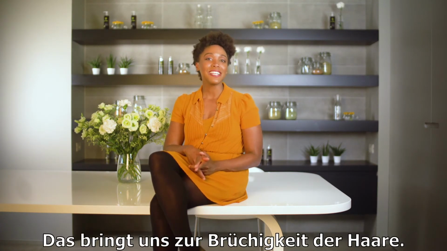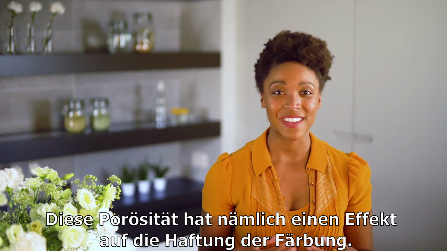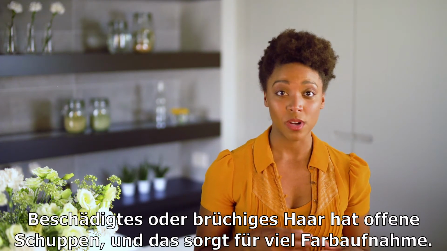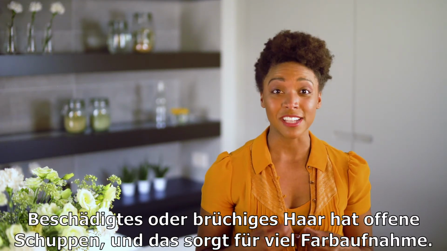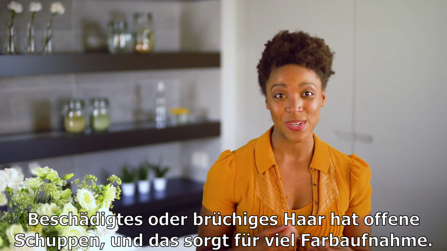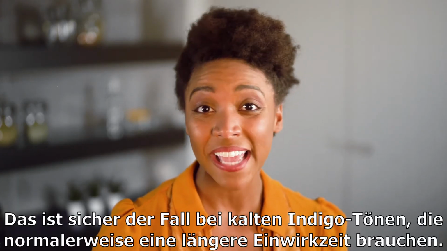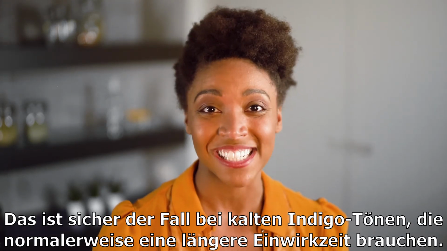This leads us immediately to the next aspect, the porosity of the hair. Hair porosity has an important effect on the attachment of the pigment to the hair because very damaged or porous hair has wide open cuticles, resulting in a lot of pigment penetration in the cortex. This is especially true with cold pigments like indigo, which normally need a longer processing time to be effective.